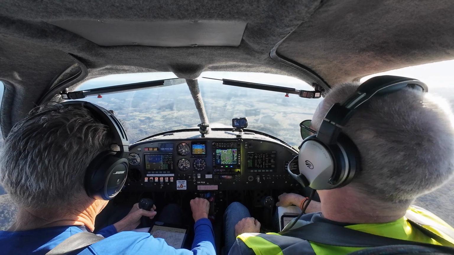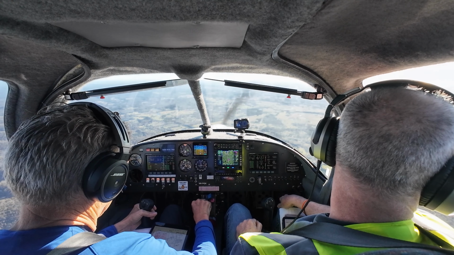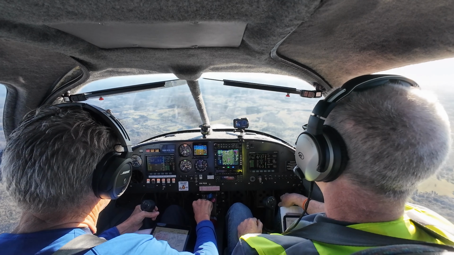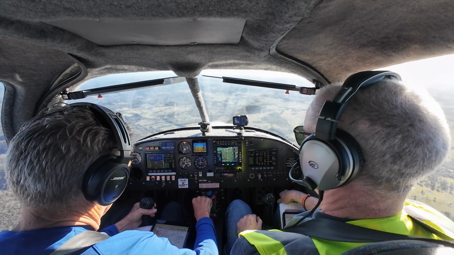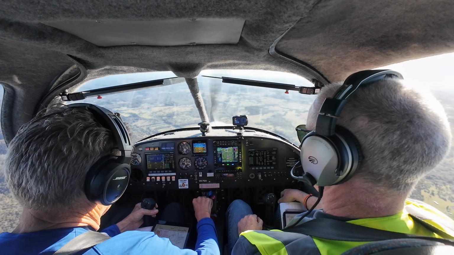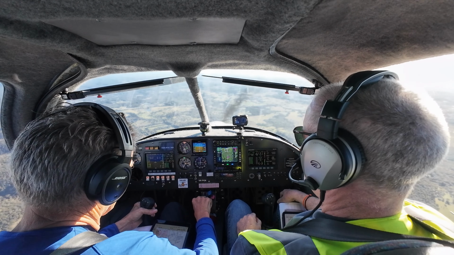Just monitoring the power, coming back nice and gently there. A decent descent rate. But again, it's good conditions, but also a great pilot there. Just keep cross-referencing and checking. There are charts on the Avidyne as well if you want to use those, or you do like Greg's doing there and look it up on your iPad.